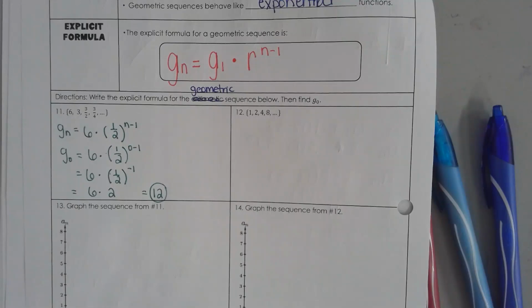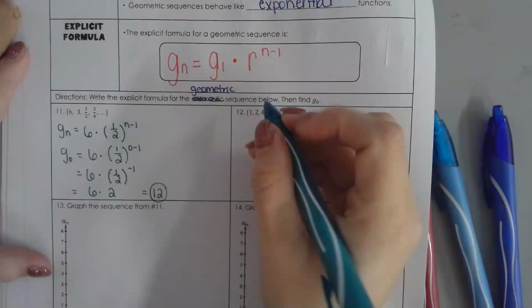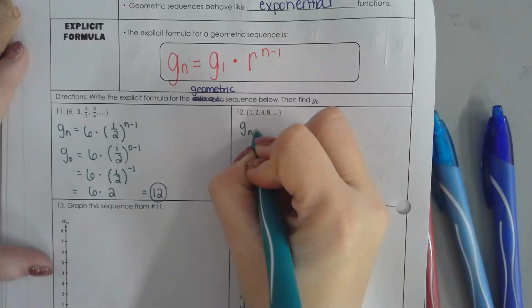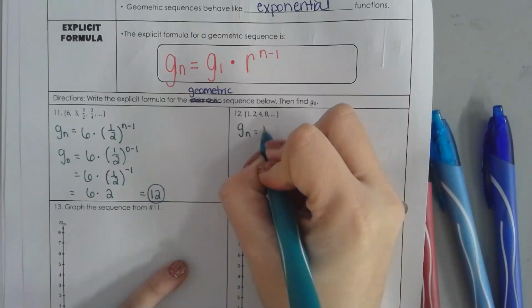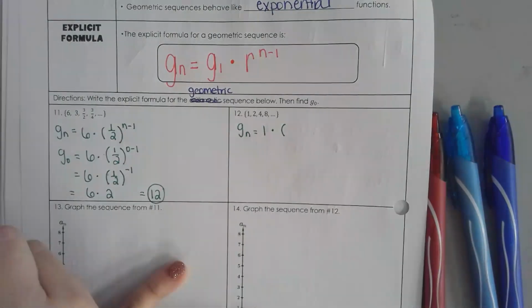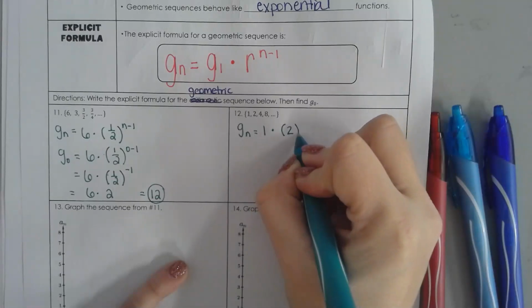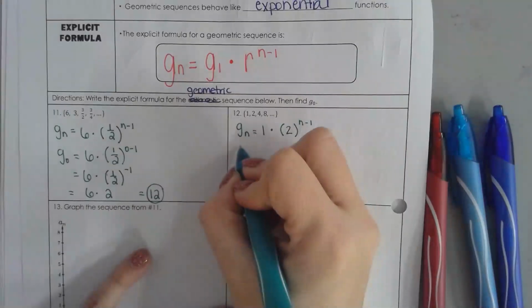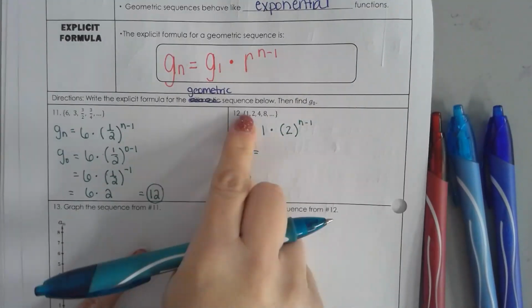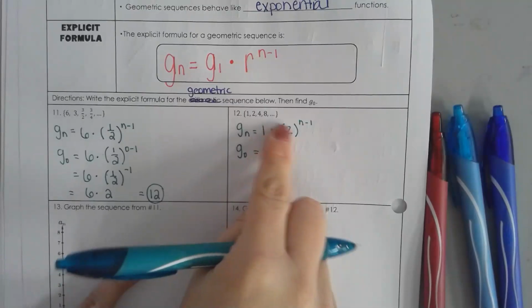So number 12, the formula starts with the first term, which is 1 times, what's my ratio? To the n minus 1. And I'm finding the zero term, which I could do just by going backwards. That one would be easy to do without the formula.